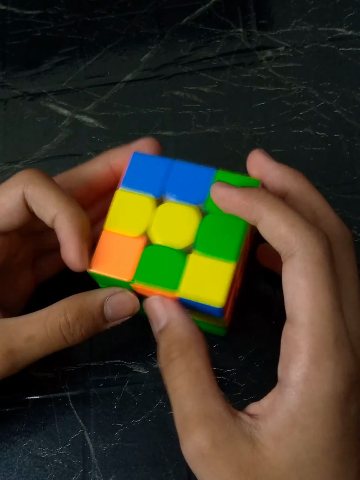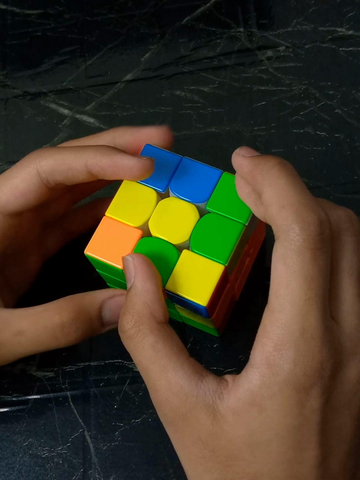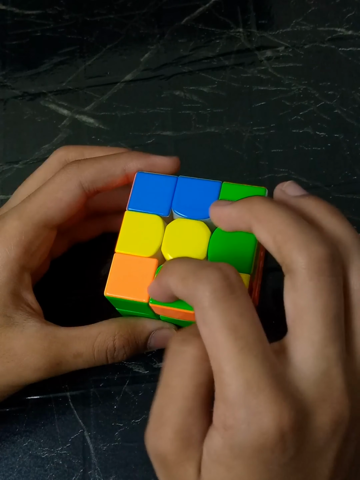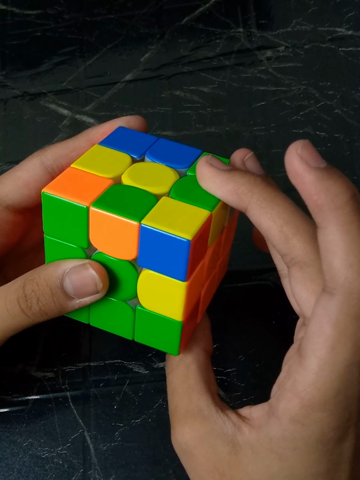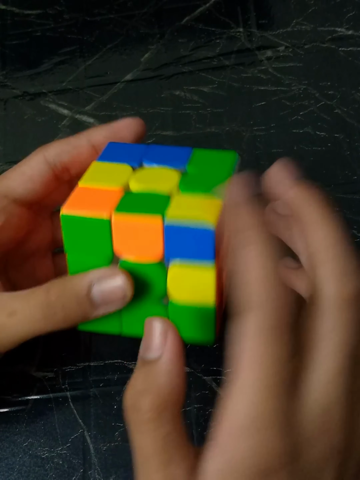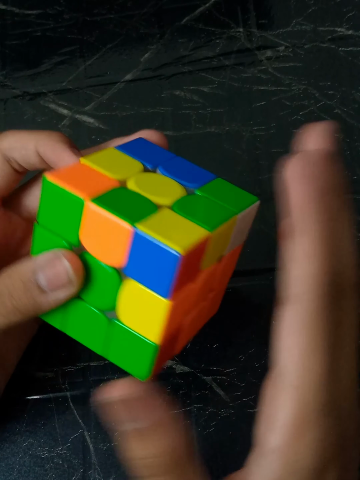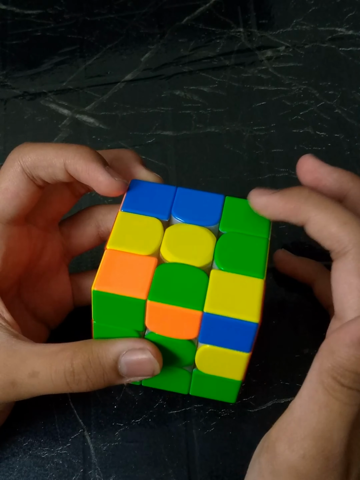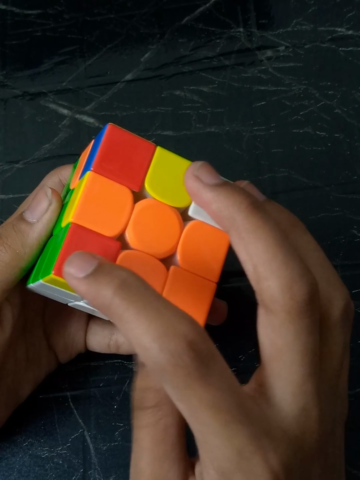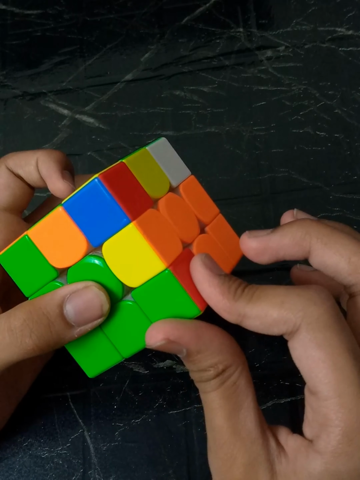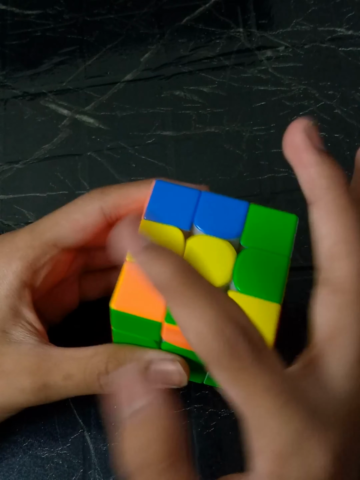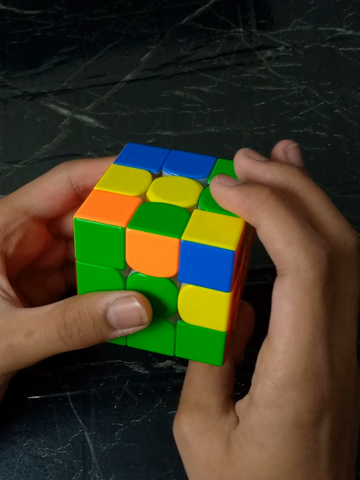Now that they're in the top layer, if these two pieces are the same color on the top, then you move the corner piece in front of the opposite of where it needs to be. Like it needs to be here, so I'll put it here. And the edge can be anywhere.